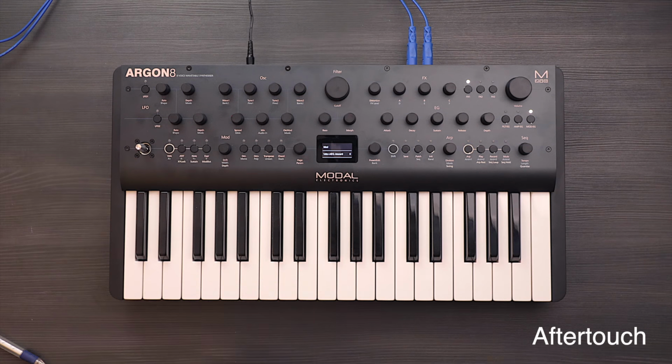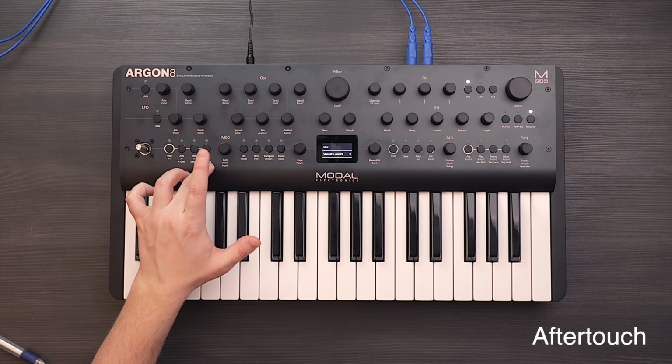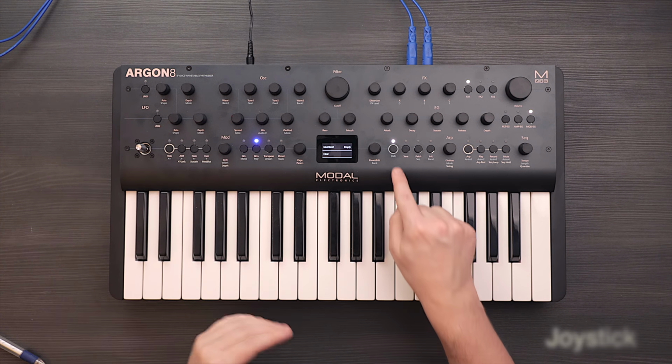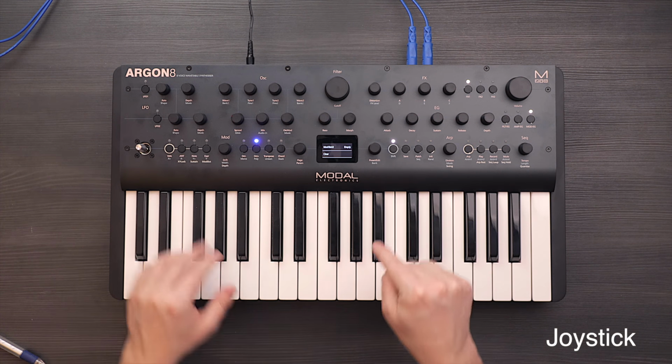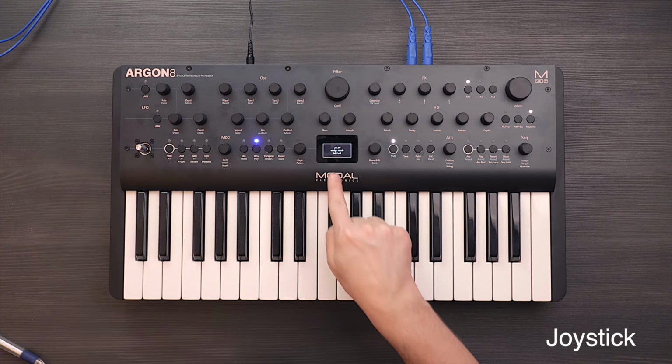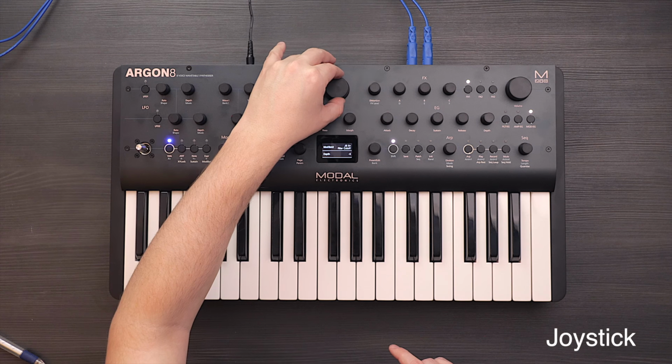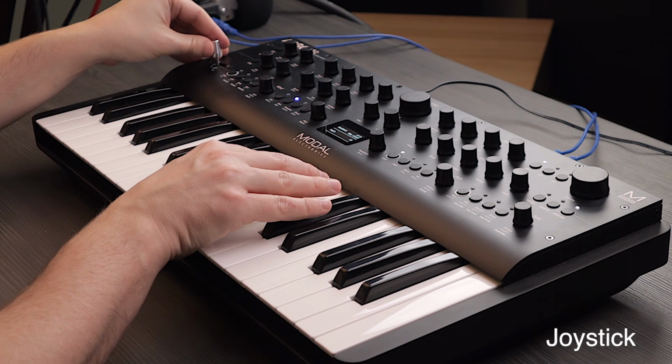It's that simple. We can also assign velocity, note, and expression the same way to modulate something. And then we have the joystick. And it's very easy to assign. Just press the shift button, press here for example. So now we have X plus. And let's see here, let's put it to cutoff.